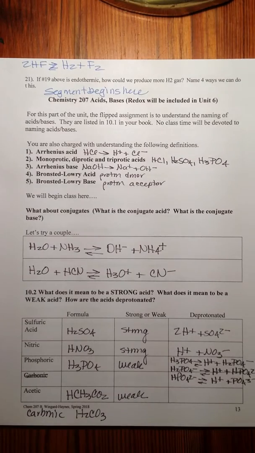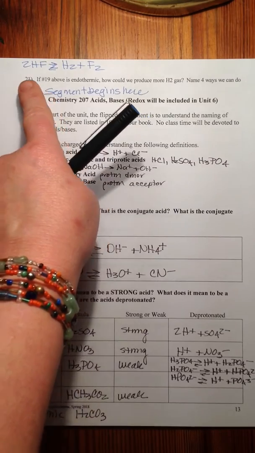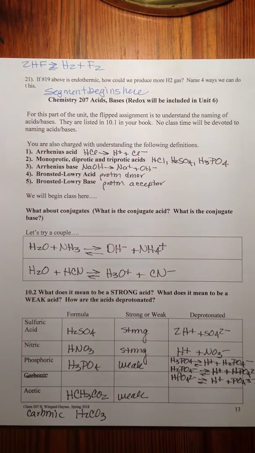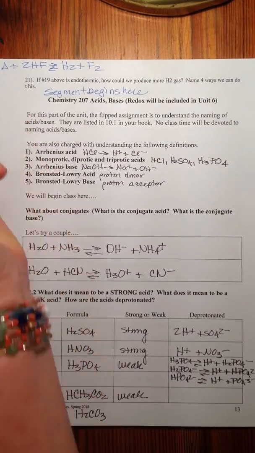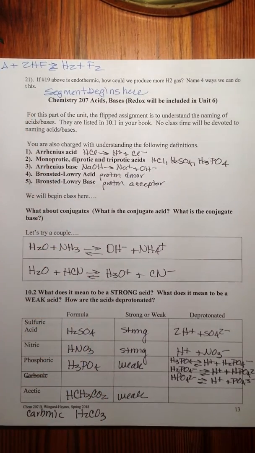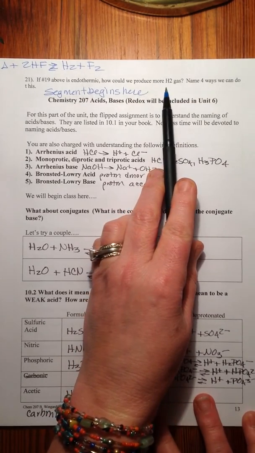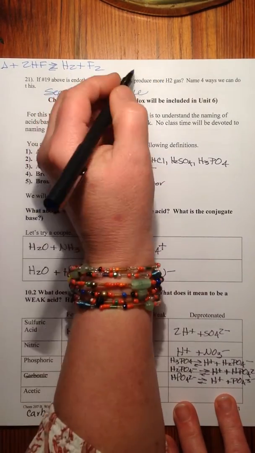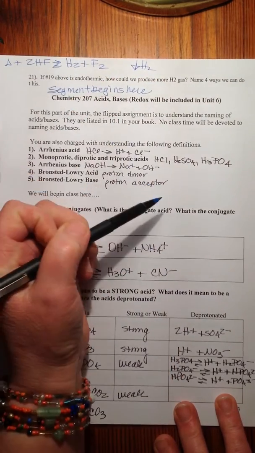So our last segment ended with some sample problems, and so I transposed the equation onto this paper. If this is endothermic, let's go ahead and answer this one before we begin. How could we produce more H2? Well, we could remove H2. That would drive it forward.